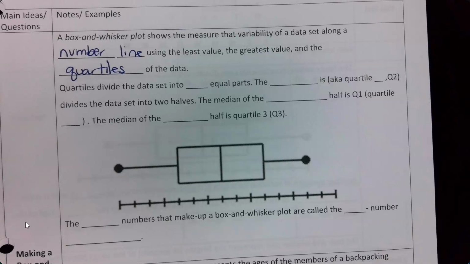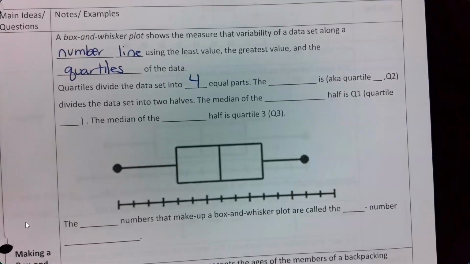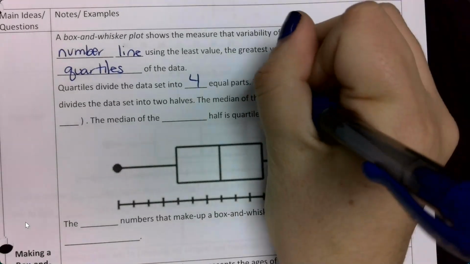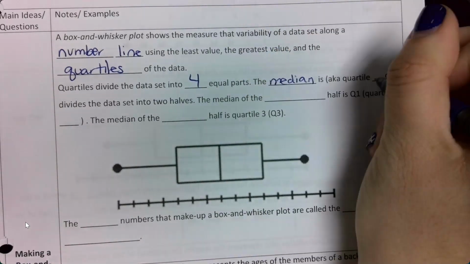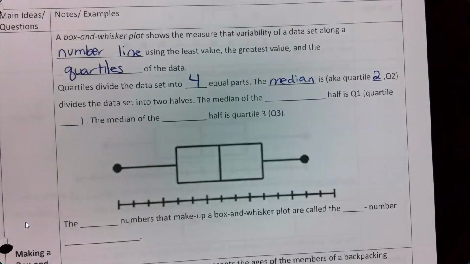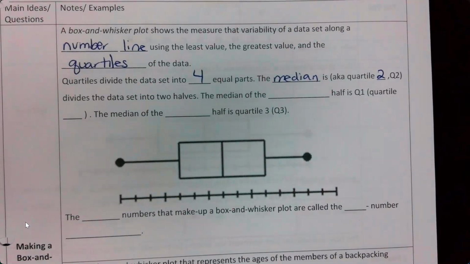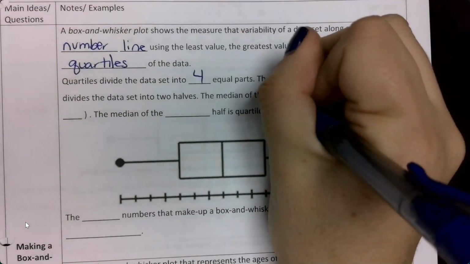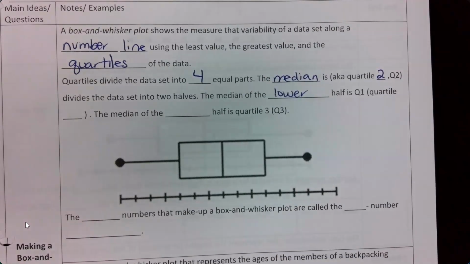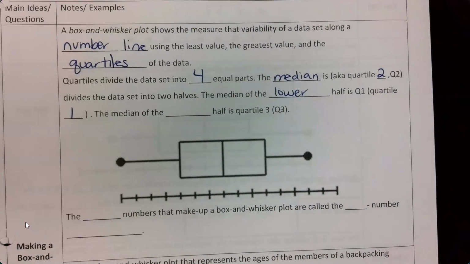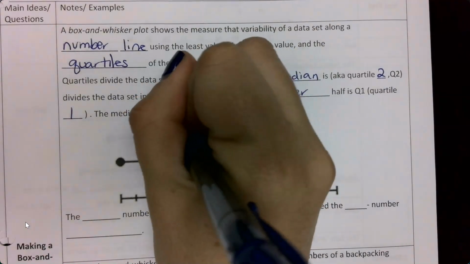So quartiles divide the data into how many parts? 4, like quarters. The median is also known as the second quartile. And that splits the data into 2 halves. Then the median of the lower half is the first quartile, or Q1. And the median of the upper half is my third quartile.